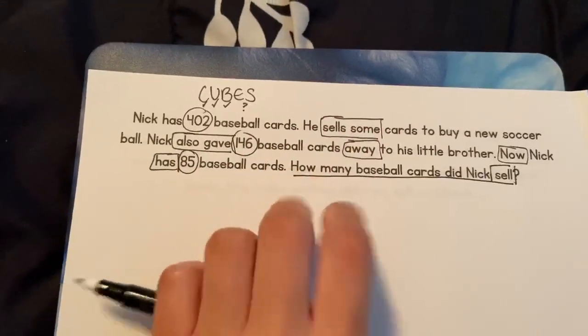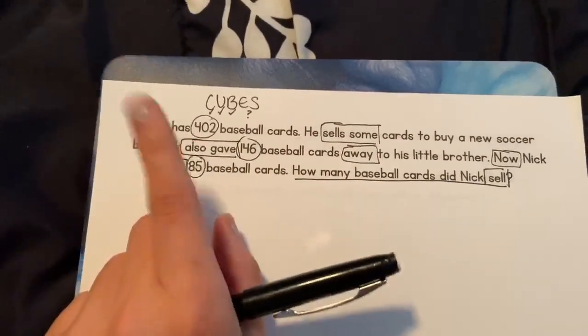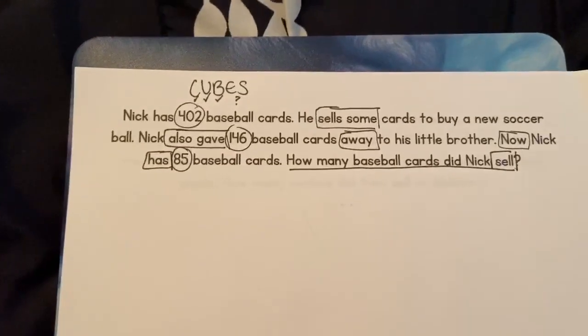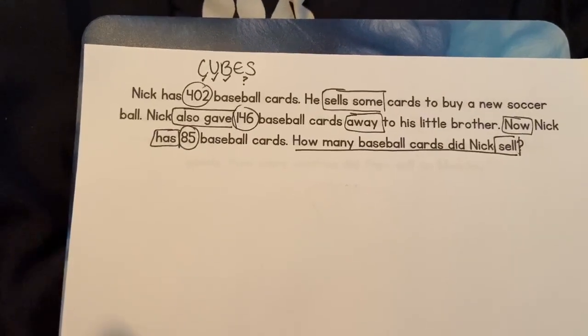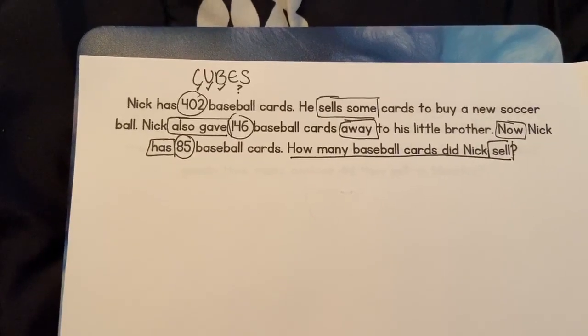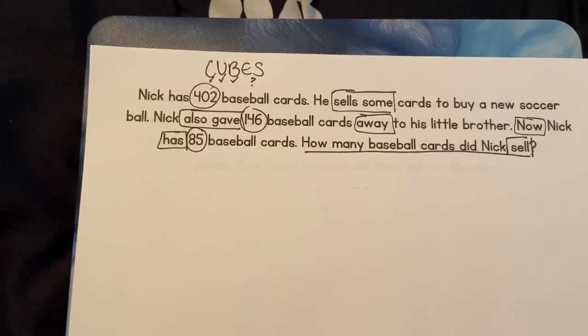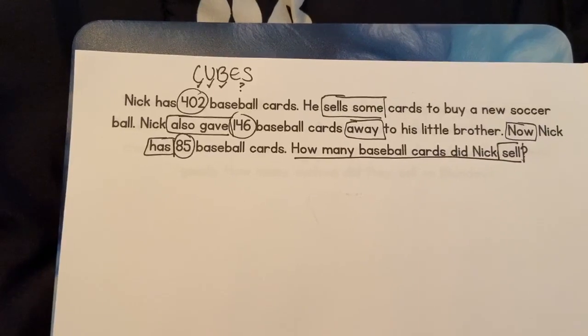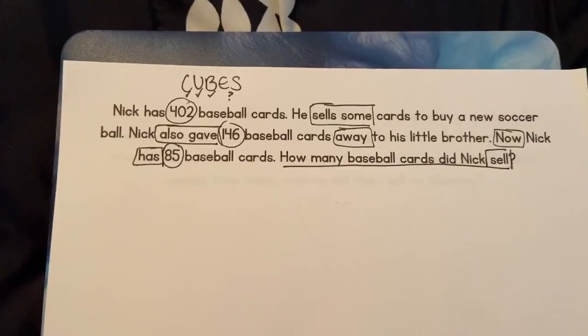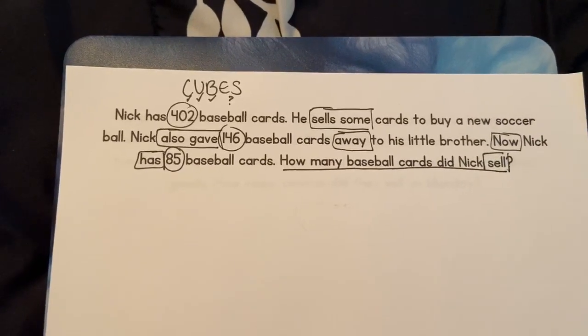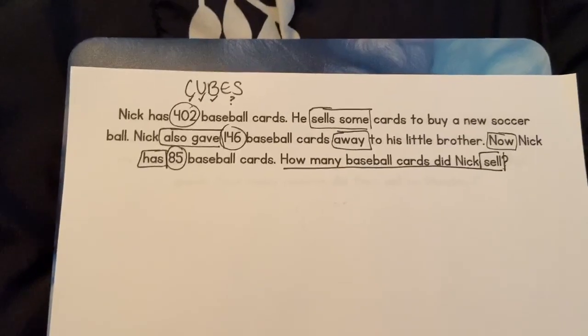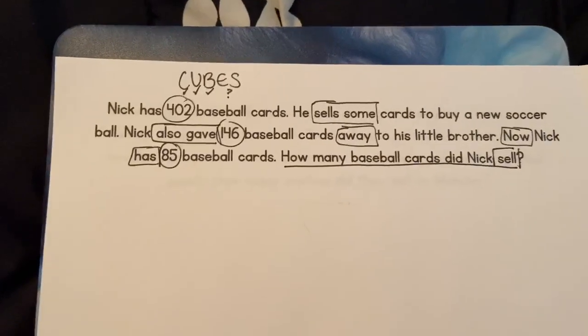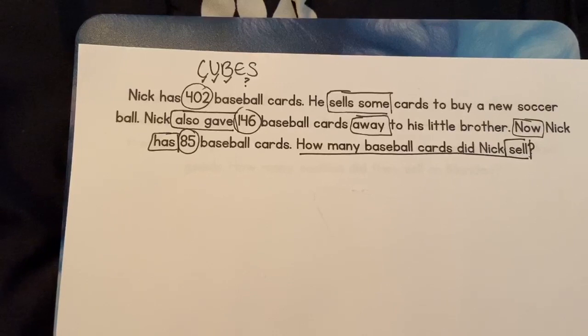Let's go ahead and get started with our story problem for the day. So again, I already did the cubes, but we're still going to go through it. So let's go ahead and read the problem. It says, Nick has 402 baseball cards. He sells some cards to buy a new soccer ball. Nick also gave 146 baseball cards away to his little brother. Now Nick has 85 baseball cards. How many baseball cards did Nick sell?